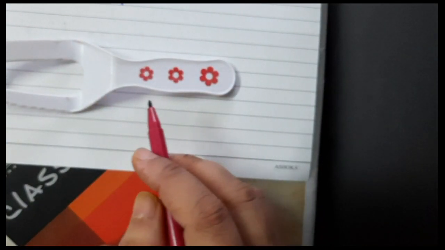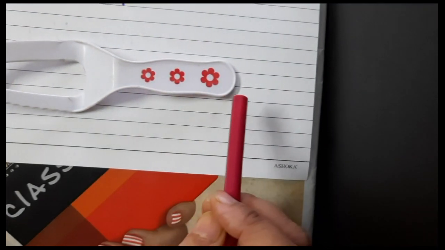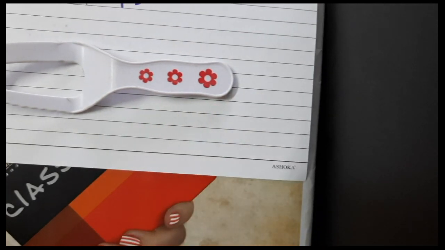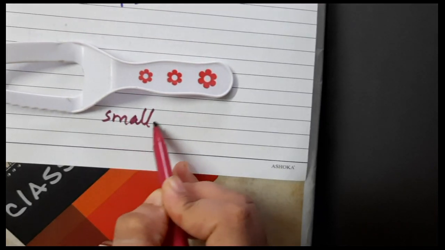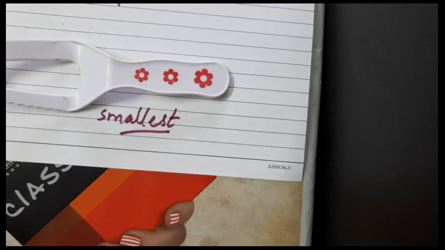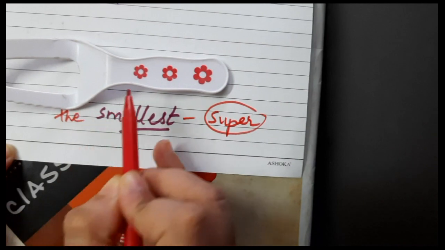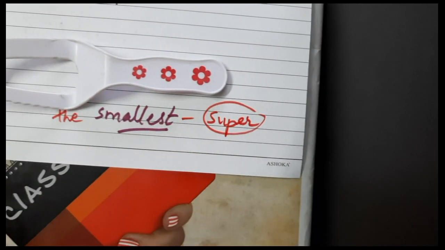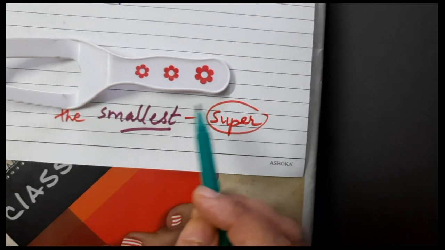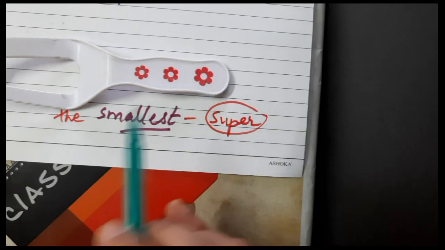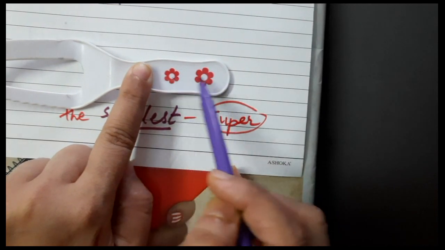Let us focus on these three flowers. Now my question, I'll ask you in a different way. Which is the smallest flower? So the smallest is which degree of adjective, dear children? Now you must be knowing. Yes, it is superlative degree. Okay. So which is the smallest flower? You will say, ma'am, the first flower is the smallest. Okay, if we start from this side. And which is the biggest flower? This is the biggest flower. If we compare these two, which is bigger?